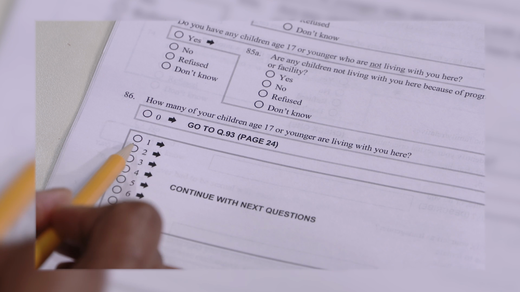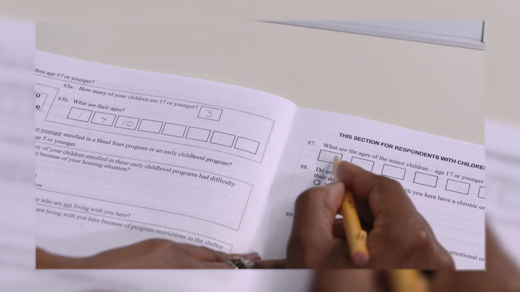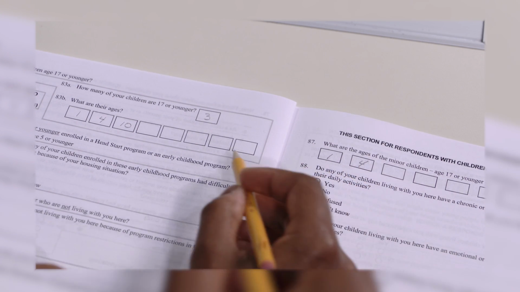If, however, they have any children living with them, then you would go to the next question where you ask about the ages of those children. So if they said there were 2 children living with them, you would write the ages of those 2 children in question 87, and those are the children for which the rest of the questions apply.